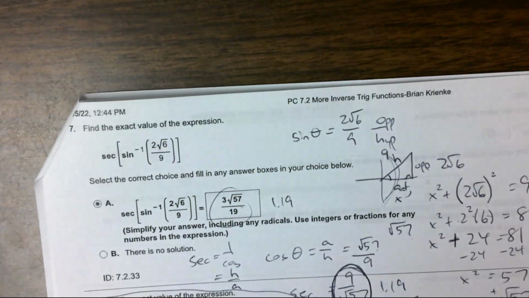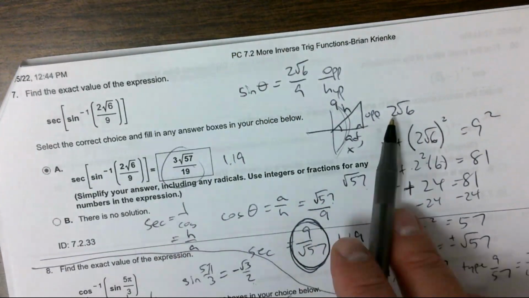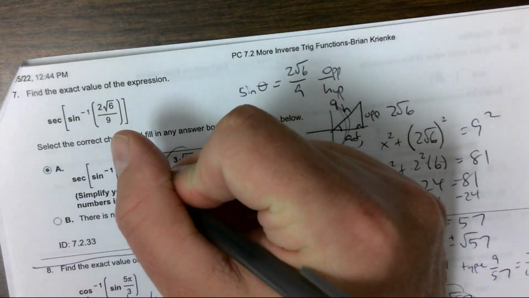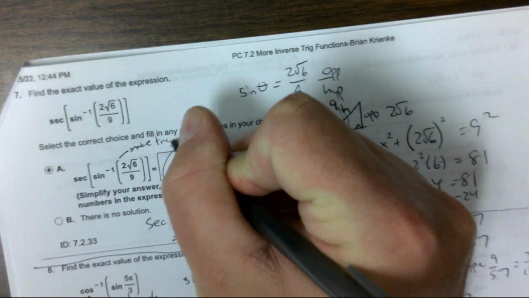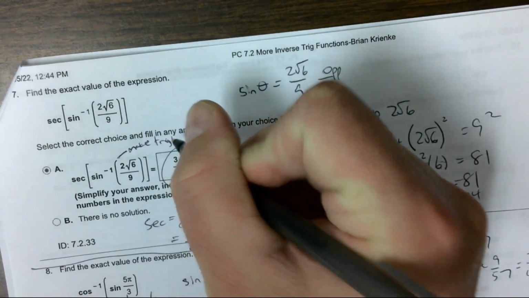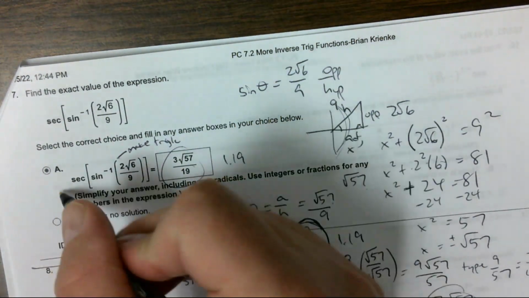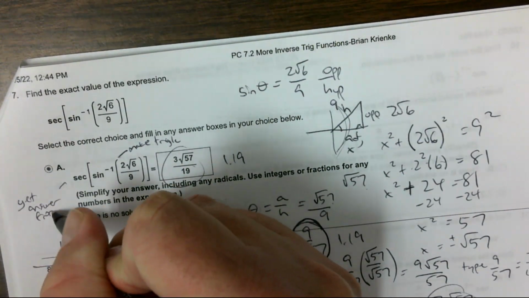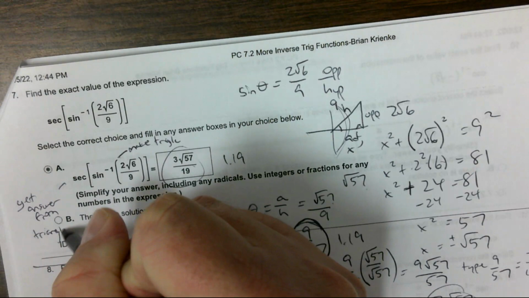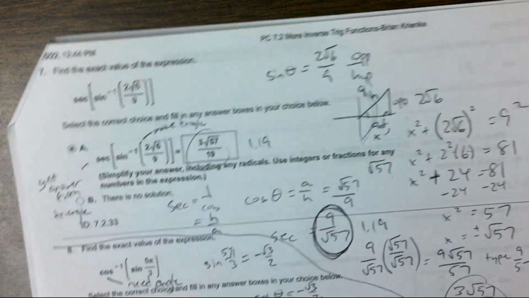And you have to get the angle from the triangle first. Make the triangle, and then get the answer from the triangle. Okay.